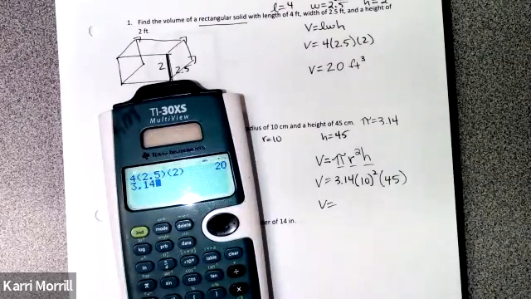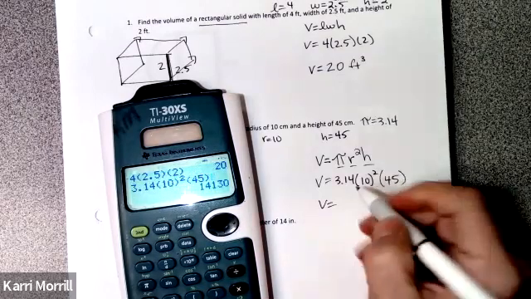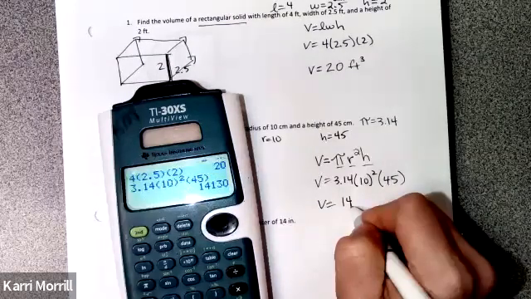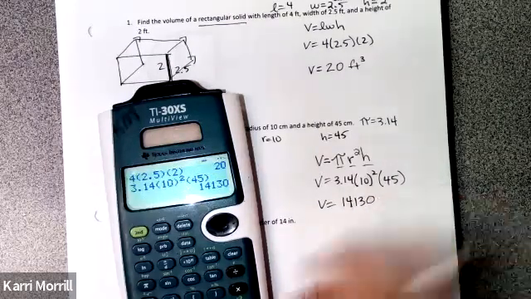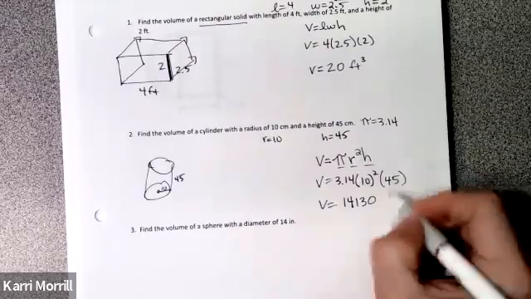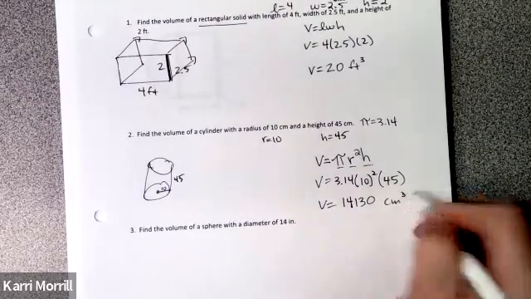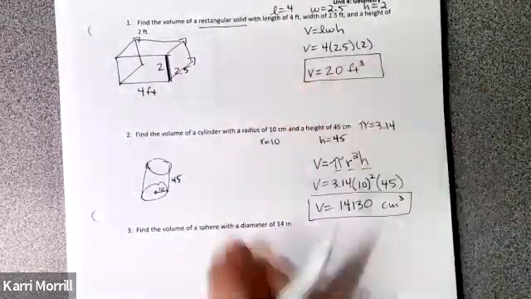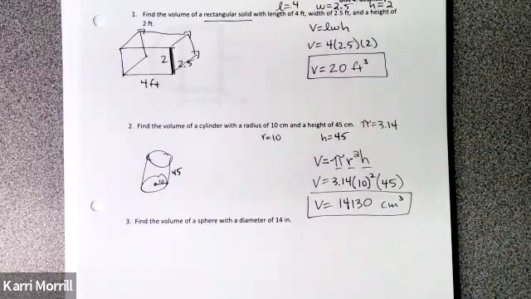3.14 times 10 squared times 45 is this really big number. And that's in centimeters. So we do centimeters cubed. So just be familiar with the formulas, kind of like you did in that business unit, and know how to plug stuff in.